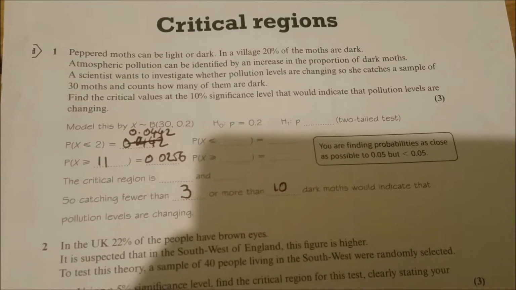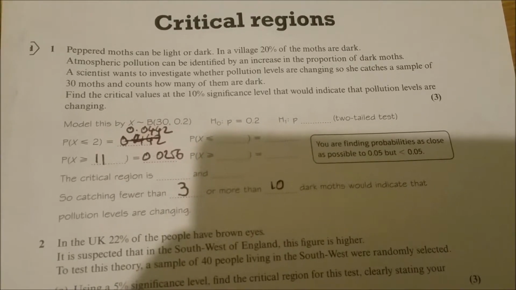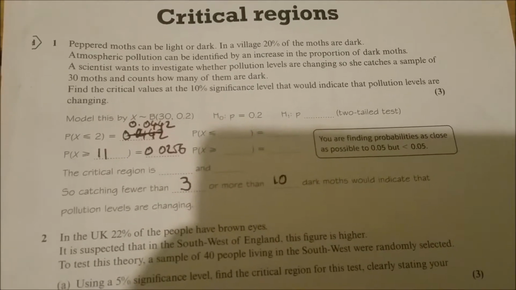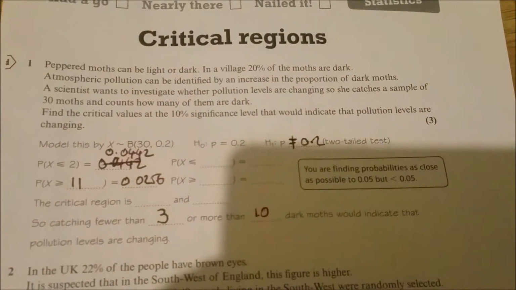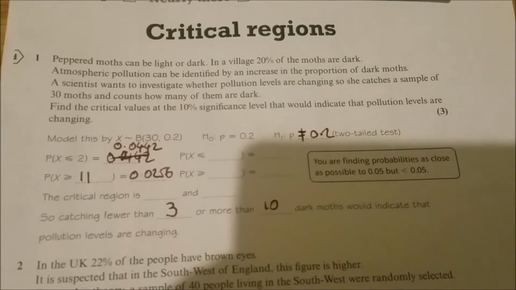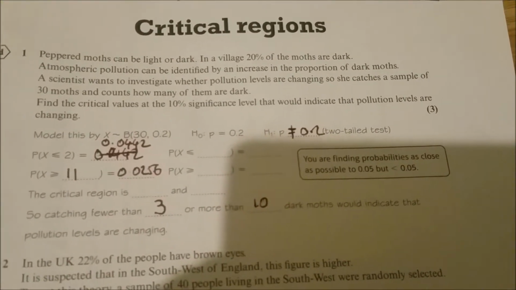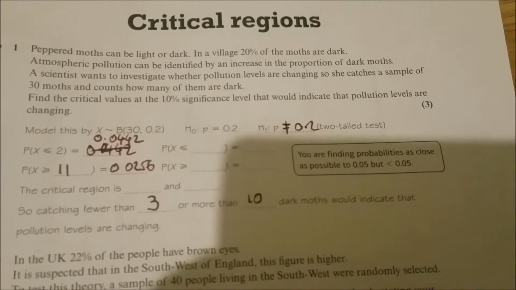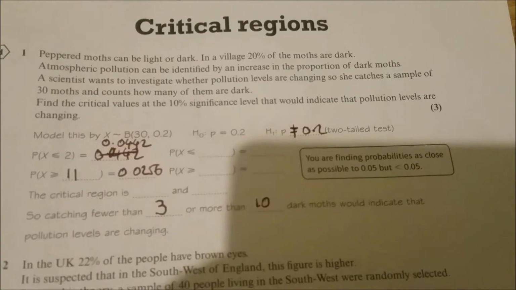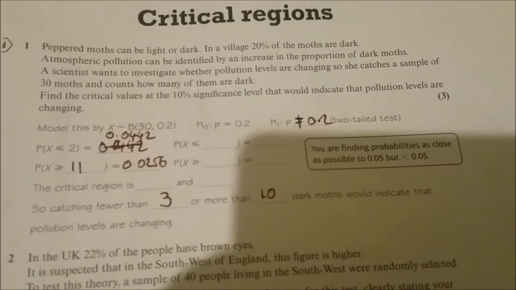You can see that I haven't bothered doing all of this. One thing I should have put in is the H1, and the H1 is p is not equal to 0.2. So I apologise for not doing that. I'll pop that in just a second. Okay, that's much better. So what I've done there is look for the probabilities that are as close to 0.05 but are less than. Now that's not always the case. Sometimes they insist on it being as close to 0.05, even if that means it's slightly larger, and you just have to roll with that. But this is not what we're doing here.